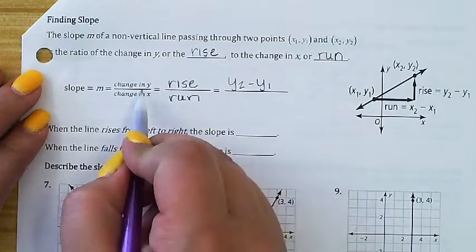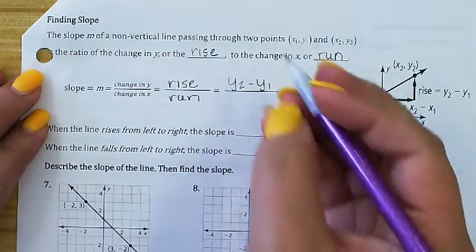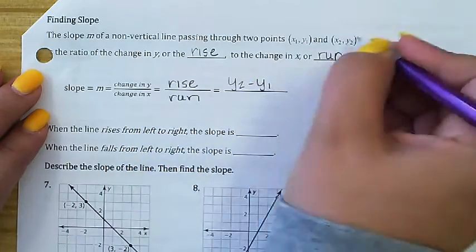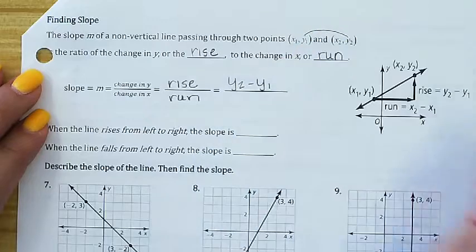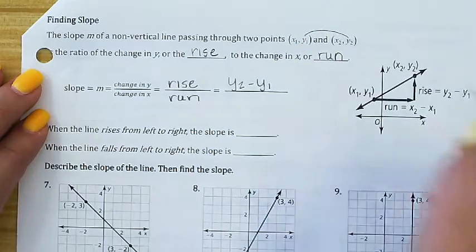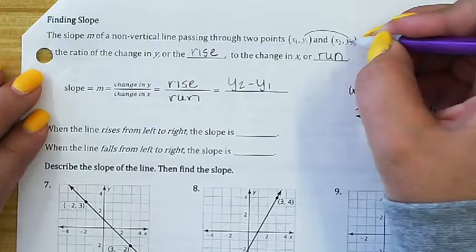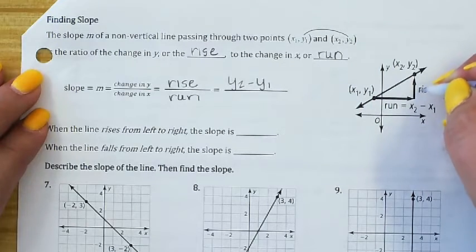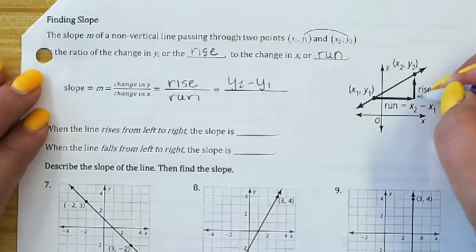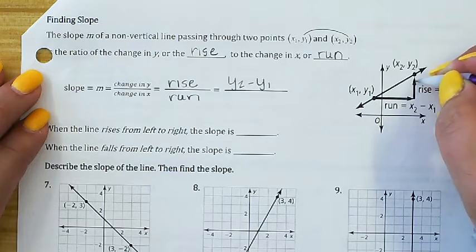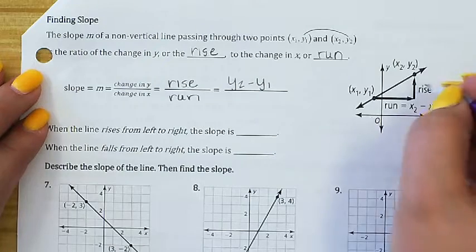So the way that we calculate that rise or that change in y is by doing the difference between the two y coordinates. How much did that y value change? That is the algebraic or mathematical way of doing what we do on the graph of just counting squares, right? We're like, oh, we went up 2, 3, or we went down 4.